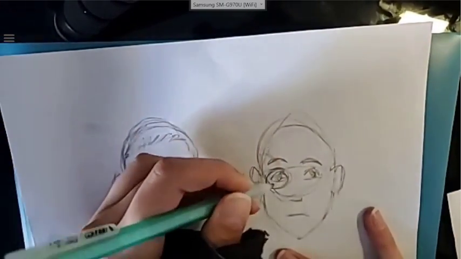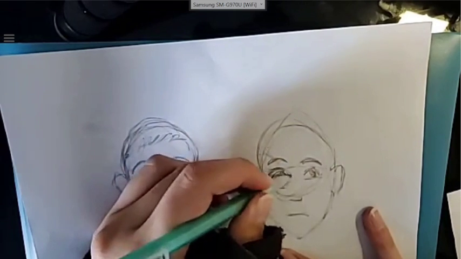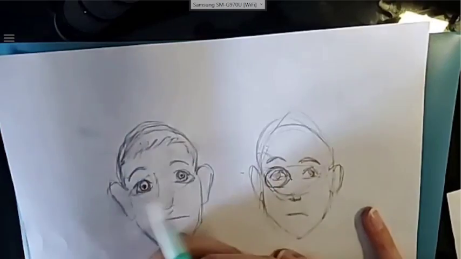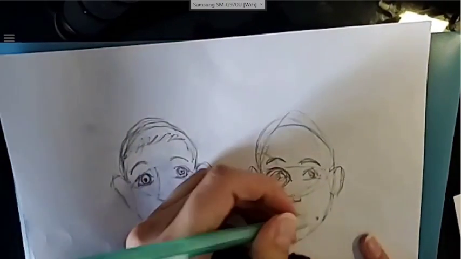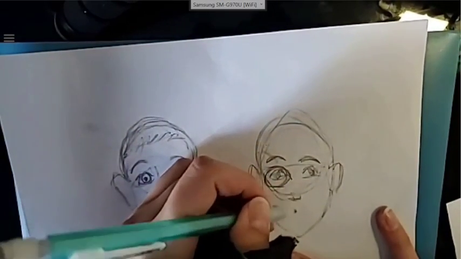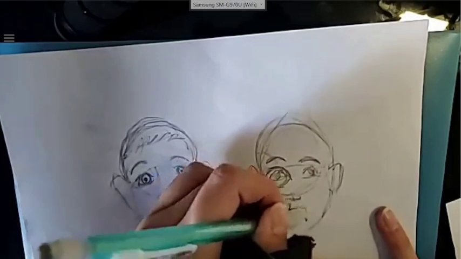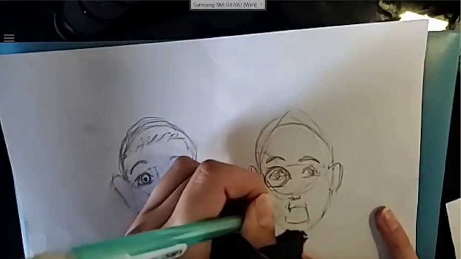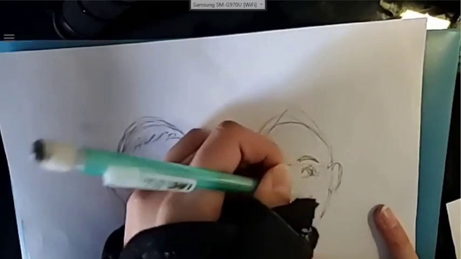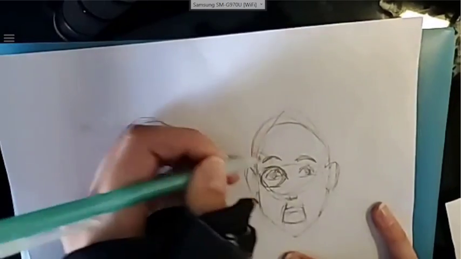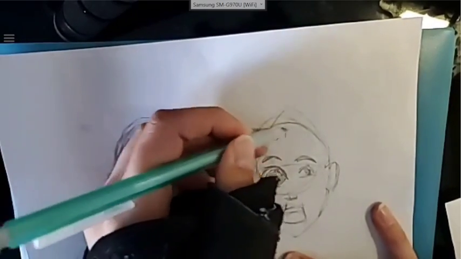This is where the eye's gonna go. Now he's gonna have an upset face because he's in pain. Oh, ow. So his mouth's starting to open or whatever. And his tongue's coming out.